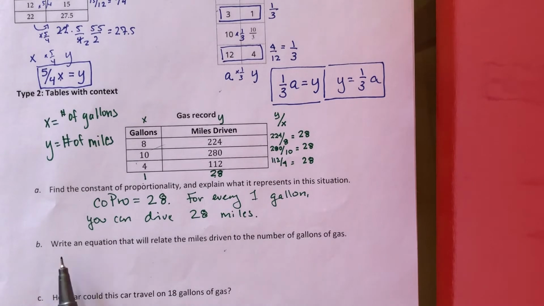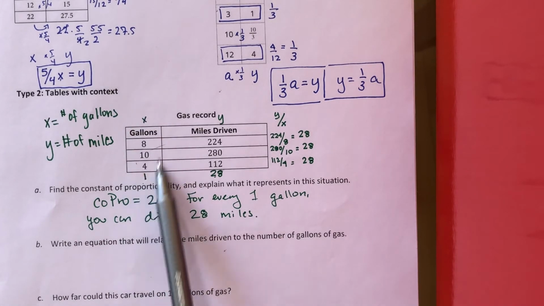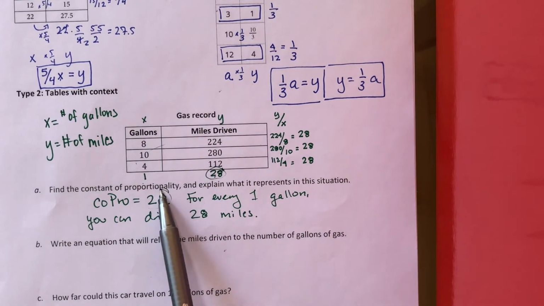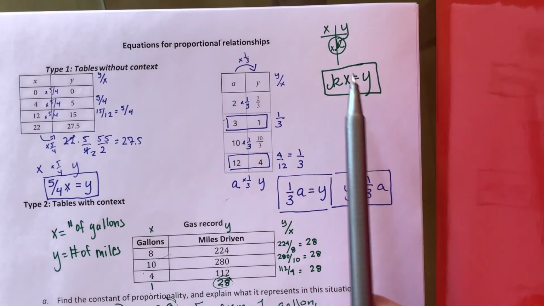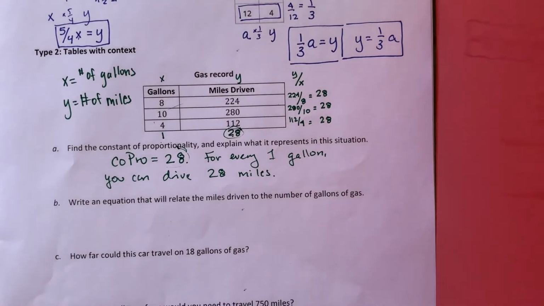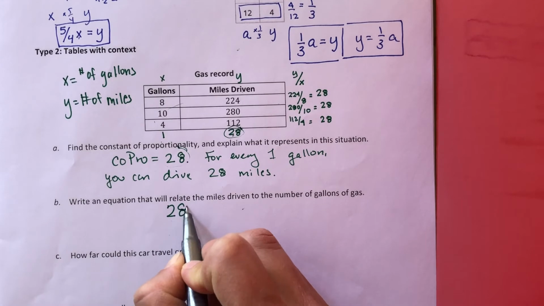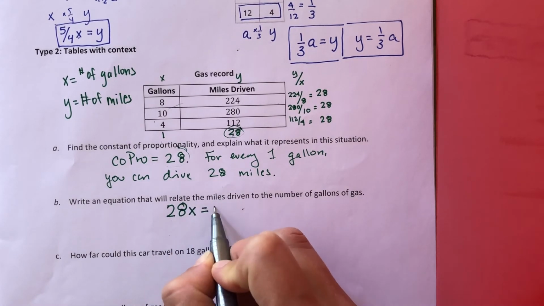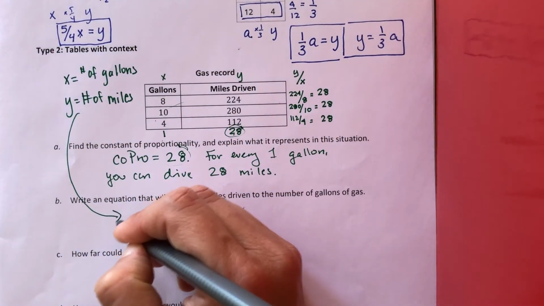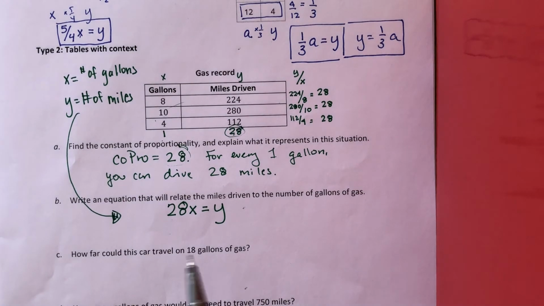Now, the second step asks us to write an equation that will relate the miles driven to the number of gallons of gas. So remember, we always want to be describing what we are doing to the input, the X, to get to the Y. Well, the unit rate is 28, the constant of proportionality is 28, and if we remember what we said earlier, we always multiply the constant of proportionality by the input to get to the output. Therefore, in this case, we're multiplying 28 times the input, number of gallons, to give us the Y, number of miles driven. And we're still using those same variables as defined up there. So 28 times the number of gallons always equals the number of miles.